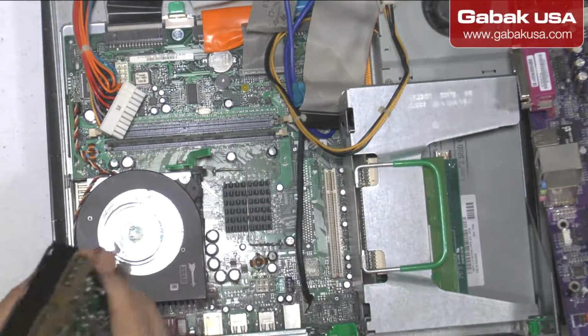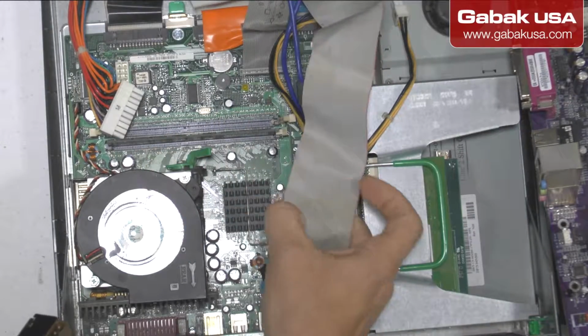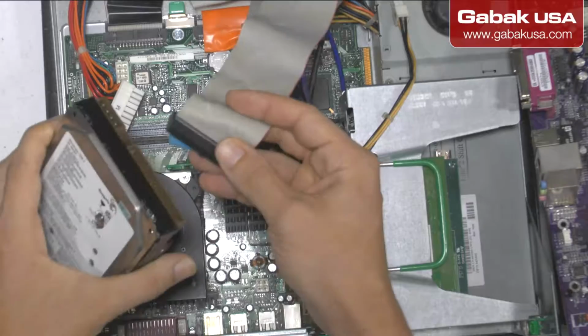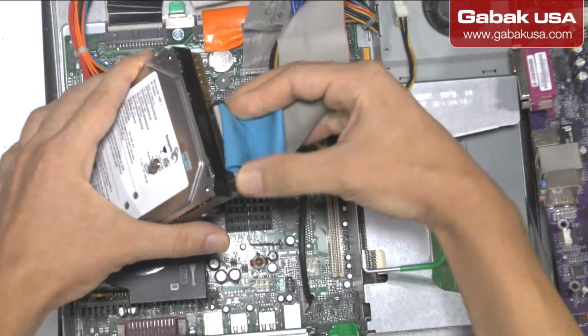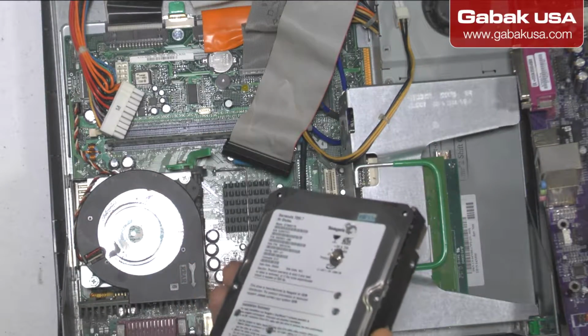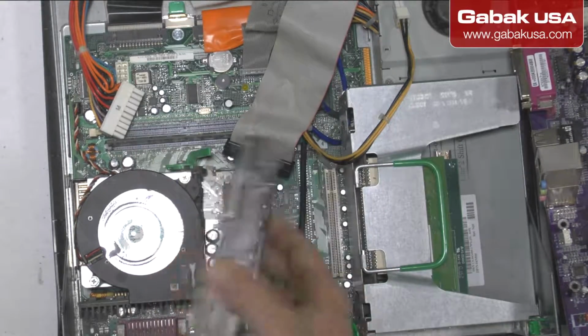In this case we have this kind of cable, this is the IDE, and they come like that. You're going to connect it something like that. And this kind of hard drive is very old and very slow, so I don't recommend them at all.